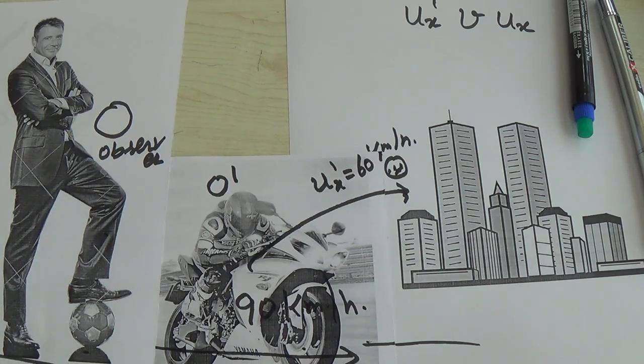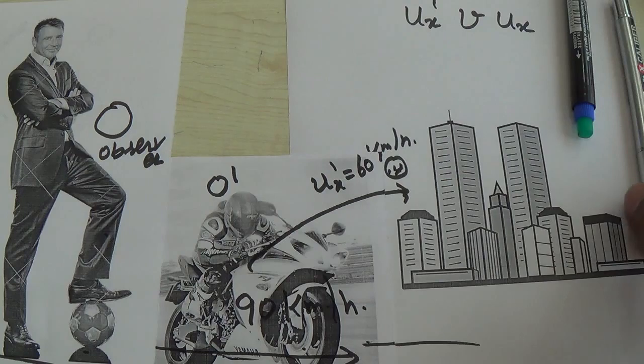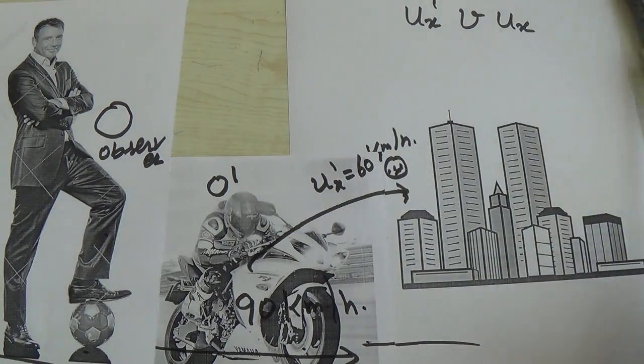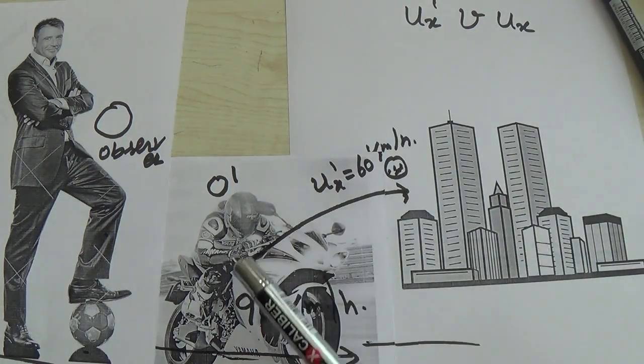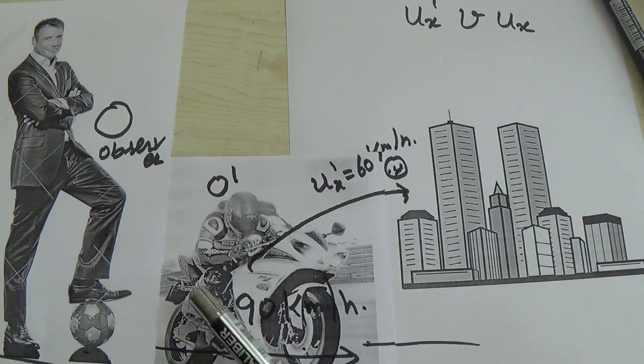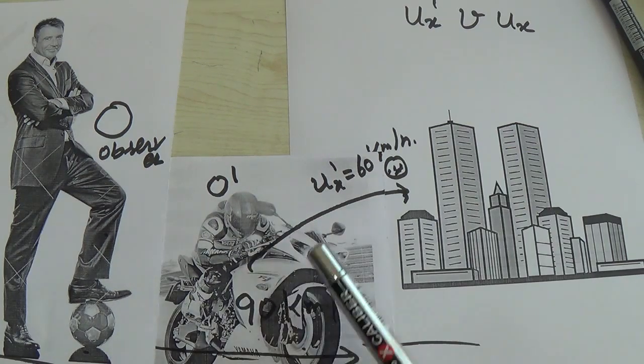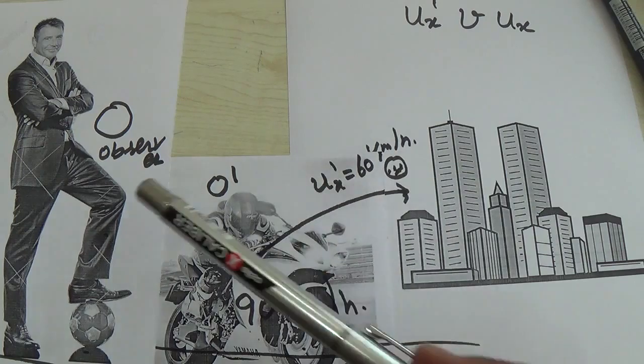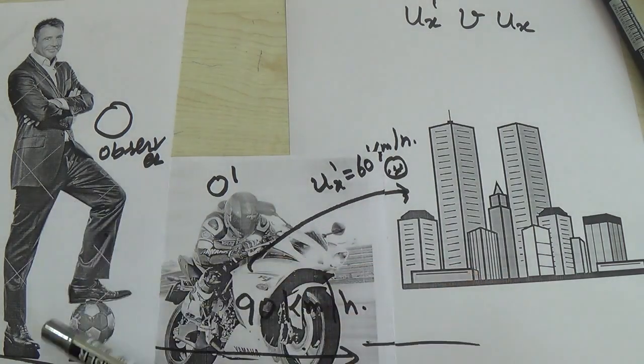If this picture is clear, that this is observer O prime in a moving frame who throws a ball, and here is a stationary frame standing across the road, you can generalize this picture to anywhere, right?